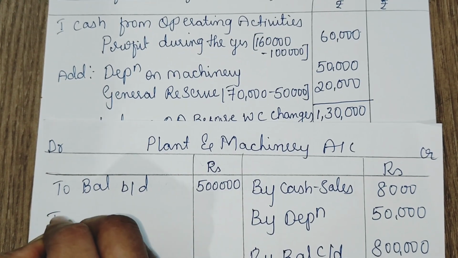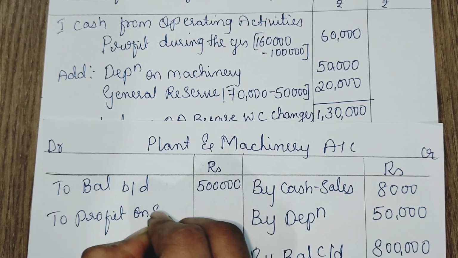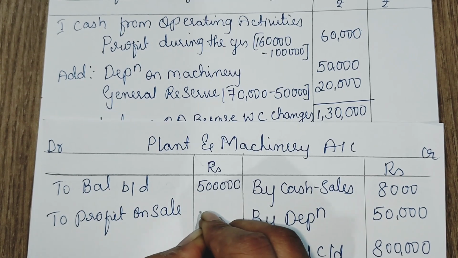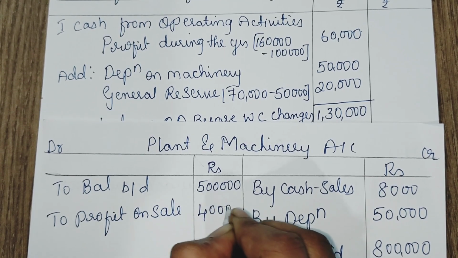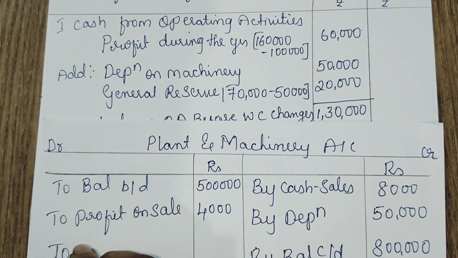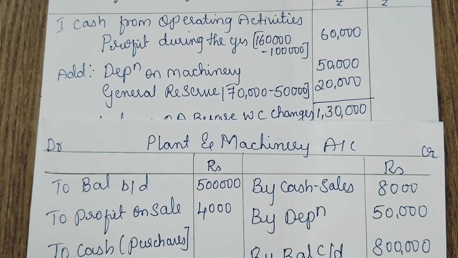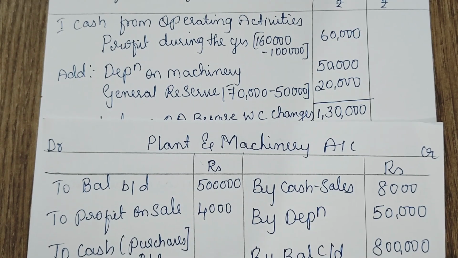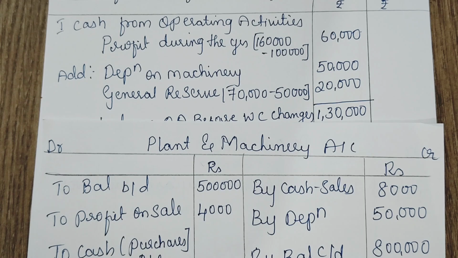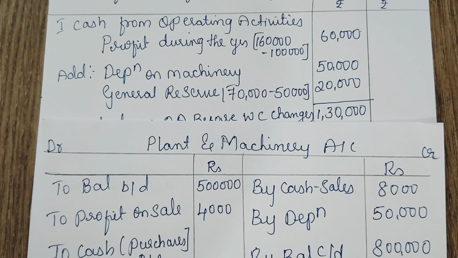Now we have a profit on sale. Profit on sale, that is 4,000. 4,000 is the profit on sale. To cash, this is the, when debit side, credit side exceeds the debit, then it is considered as a purchase. Balancing figure, total here it is 8,58,000.